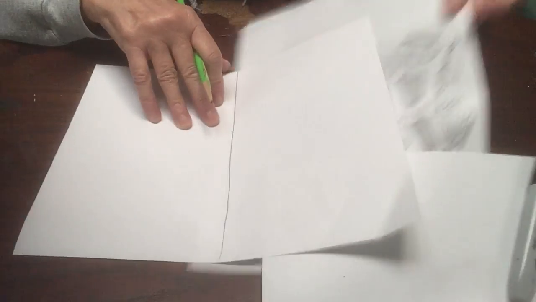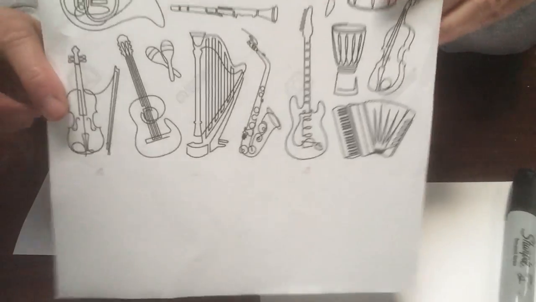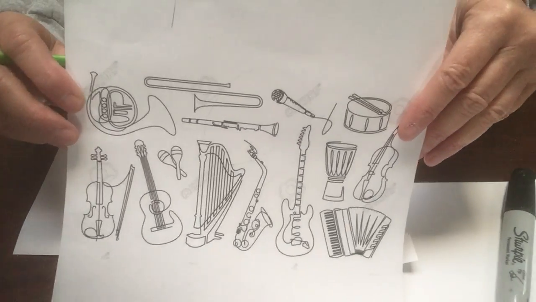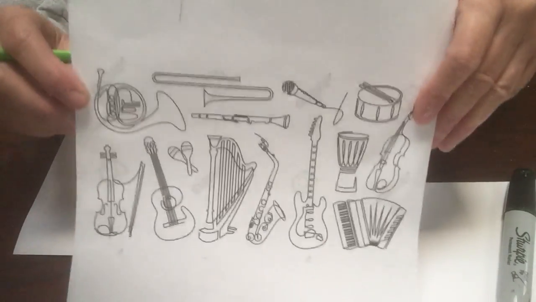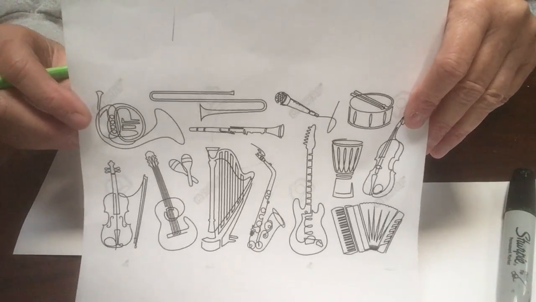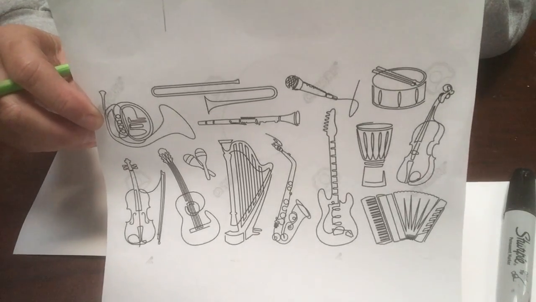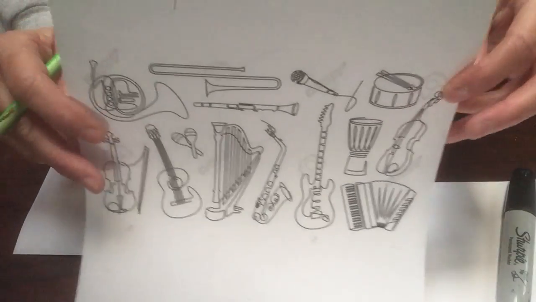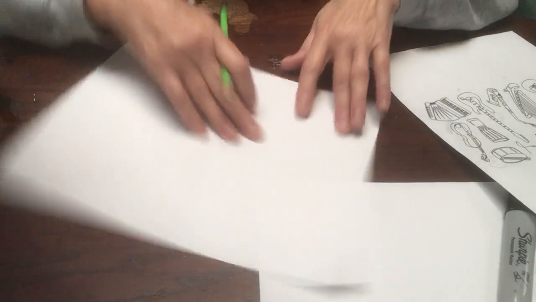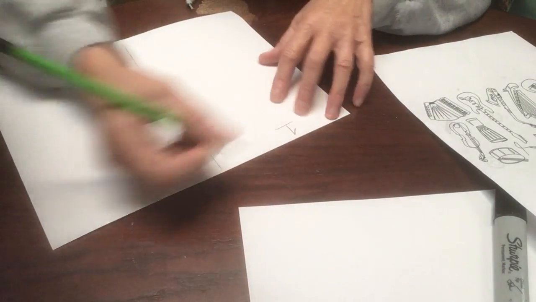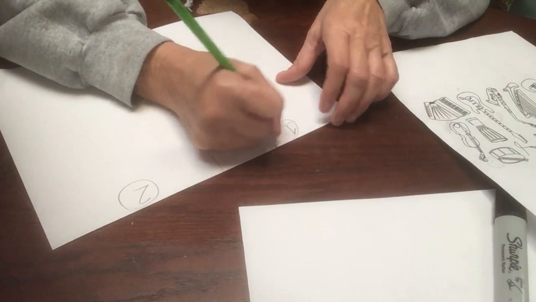In Schoology, there are two attachments that have different musical instruments on them for reference. You can also go online and find things like that. What I like about these is that they're line drawings, so you can see everything a lot easier. So we're going to have number one and number two.